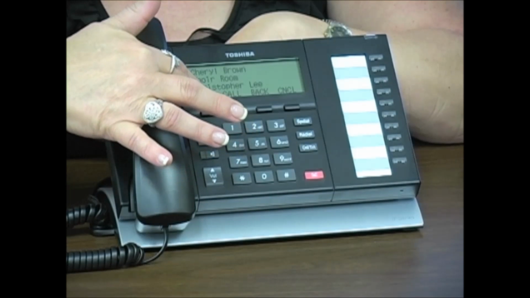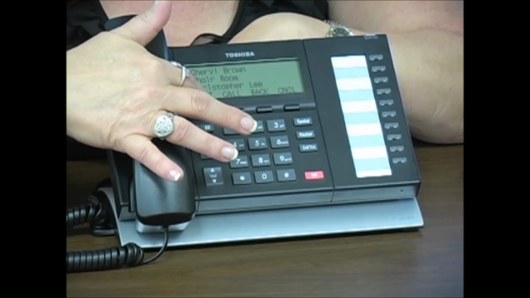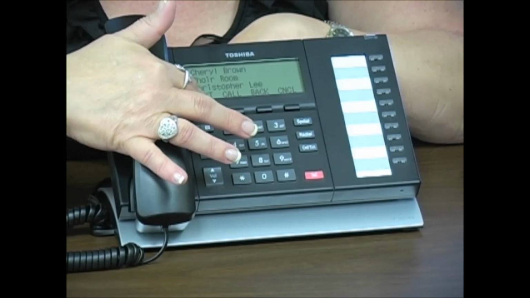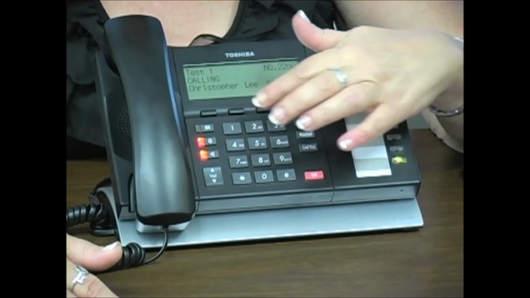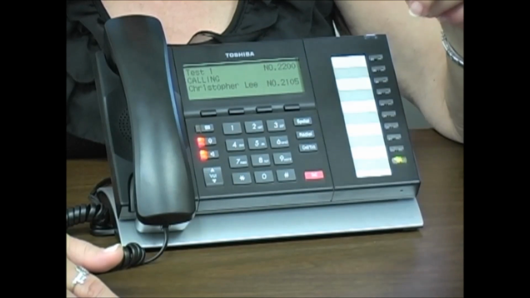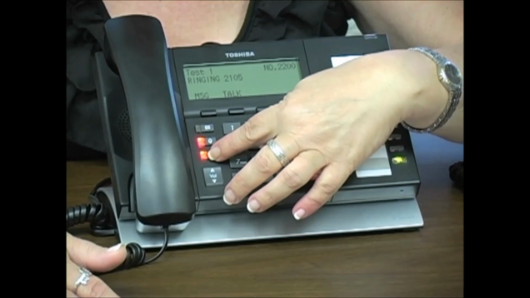There we are. There you are. And then, it's the one with the arrow beside it? Mm-hmm. You have to keep going till I get to you. There we go. And then you can simply press call. And it's going to call your extension, which I hear it ringing. Right. It's very nice. Okay.